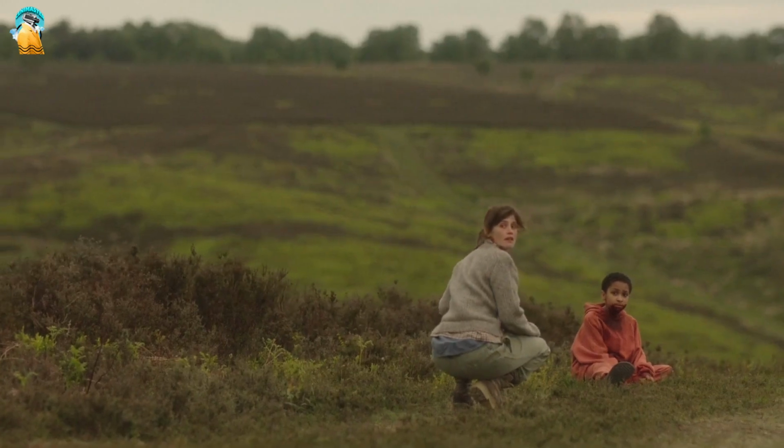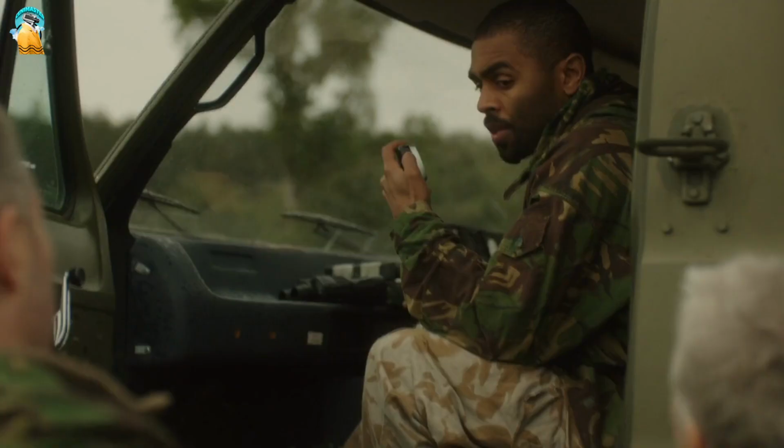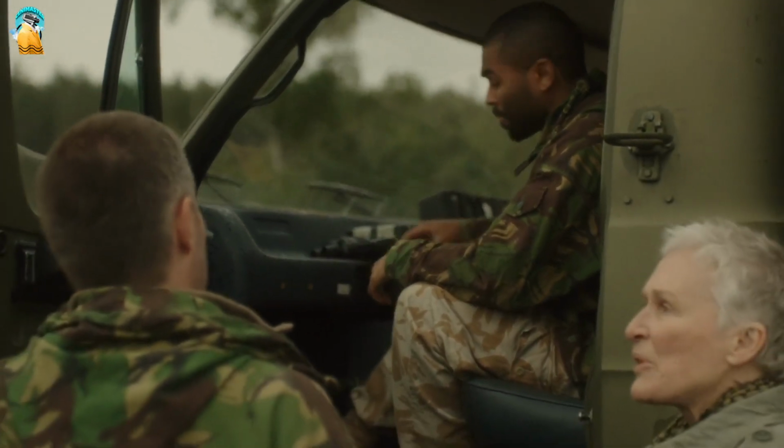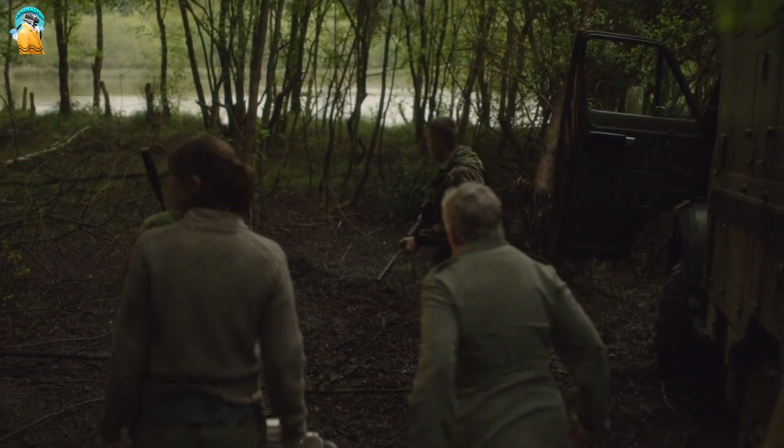Melanie meets Justino and helps her escape. They climb into a military vehicle belonging to Captain Parks, which contains Dr. Caroline and 2 other soldiers. Everyone is forced to flee the military facility that has been completely overrun by zombies.